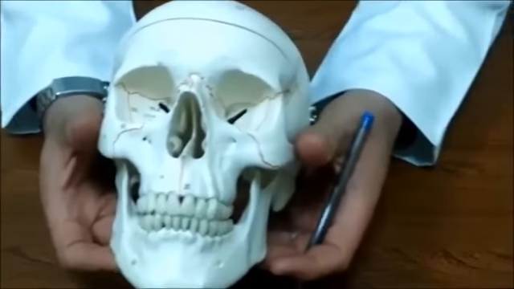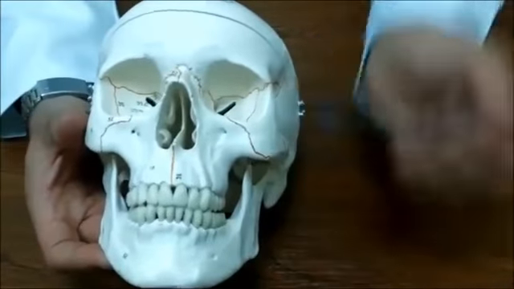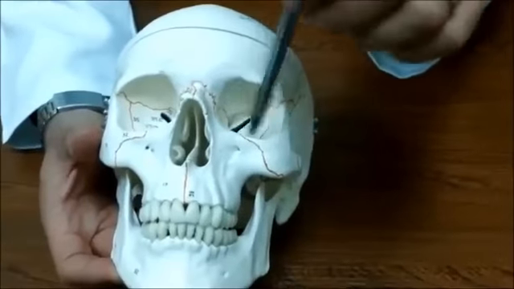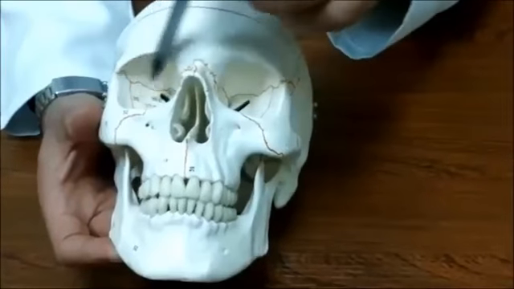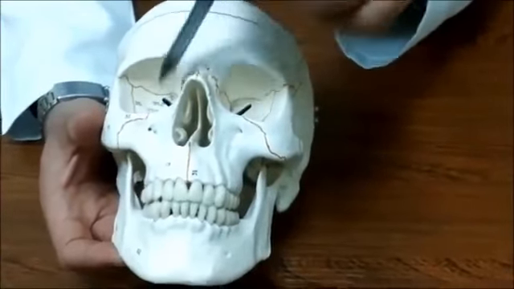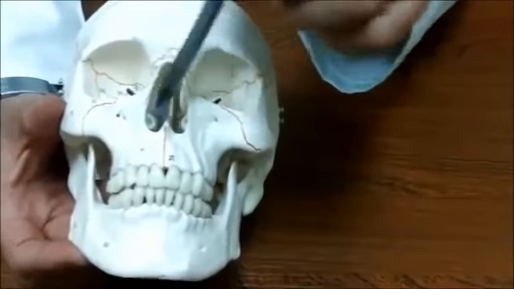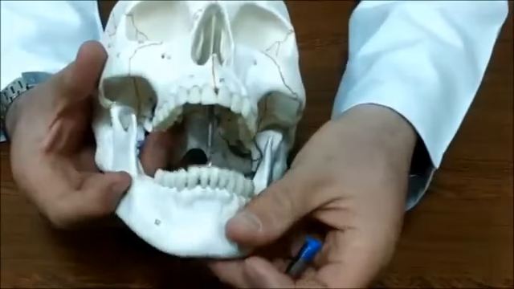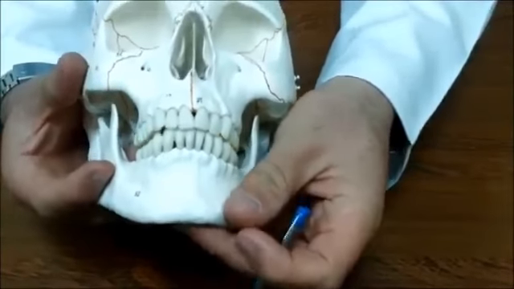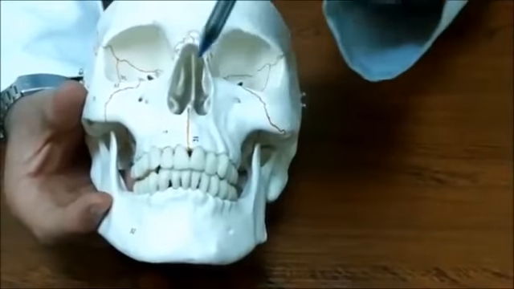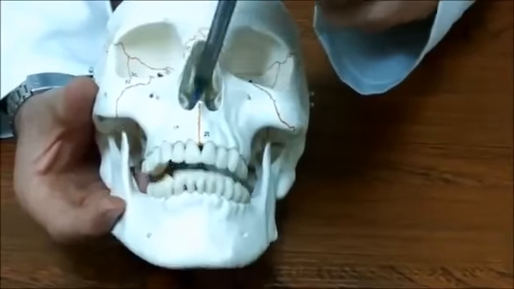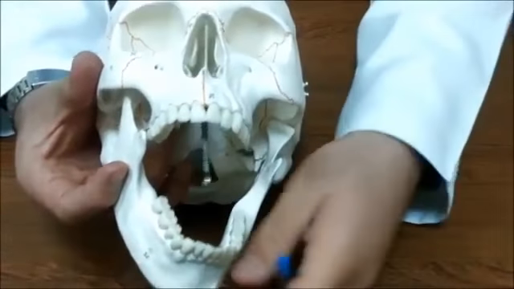We have here features. Number one, first of all, we will describe the major openings. This opening is called orbit, which contains the eye, anterior nasal opening or aperture. This is called mouth opening. So we have orbit, anterior nasal opening, and the mouth.